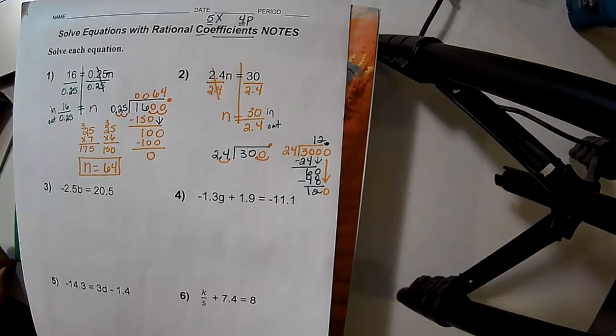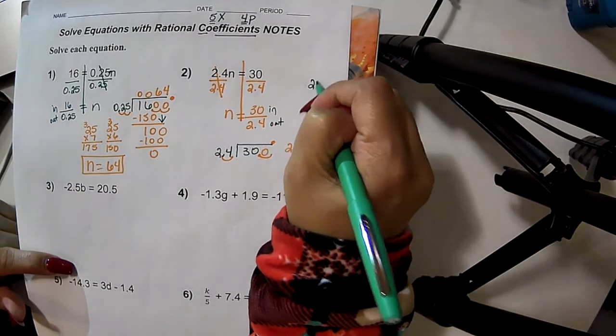So I have 120 now. Next I have to figure out how many times 24 goes into 120. So let's try 6. Let's see what happens with 6.